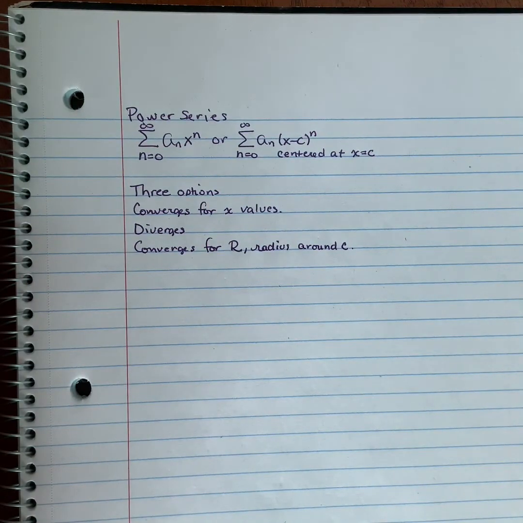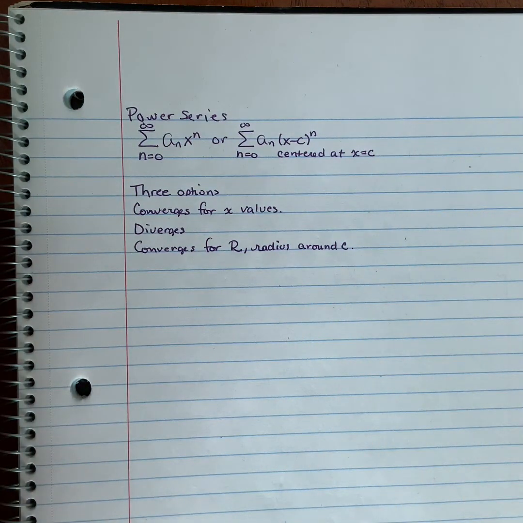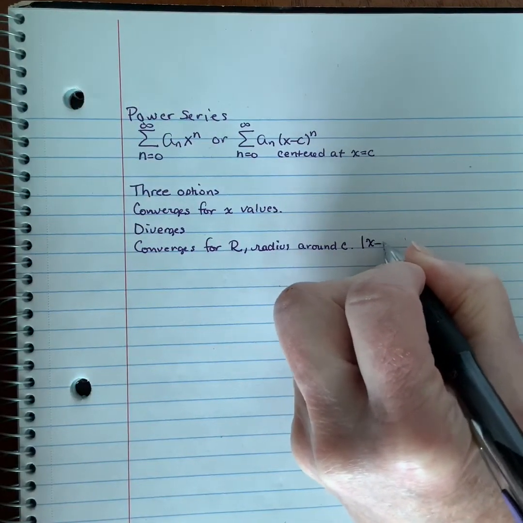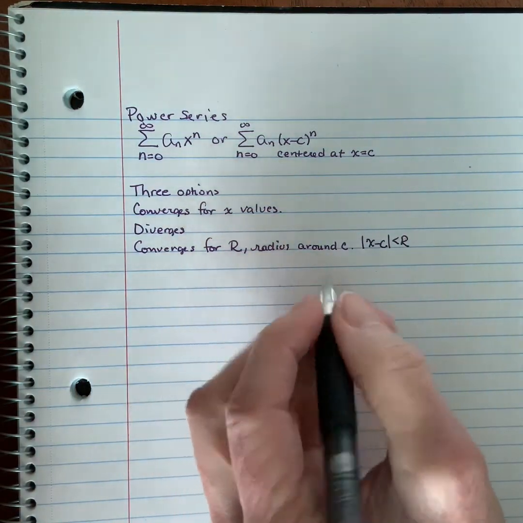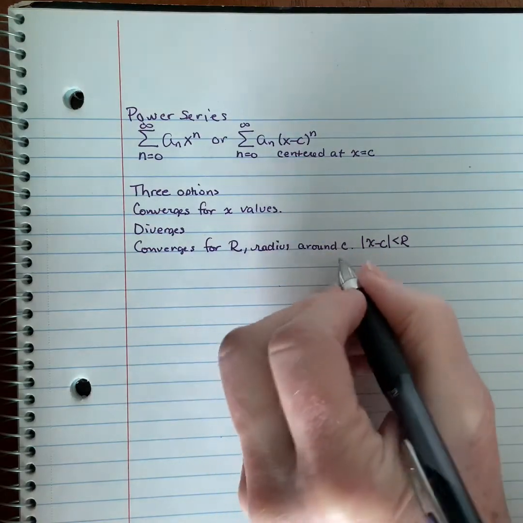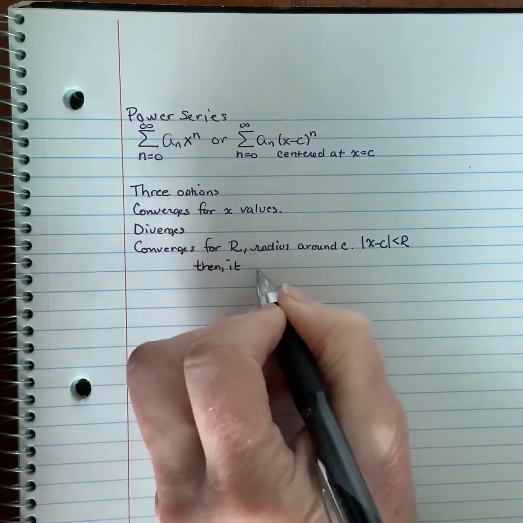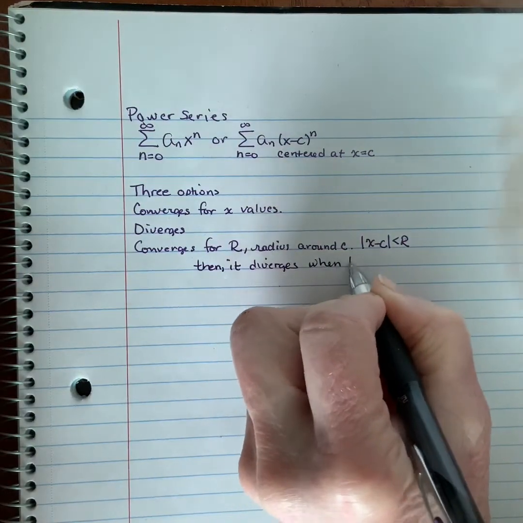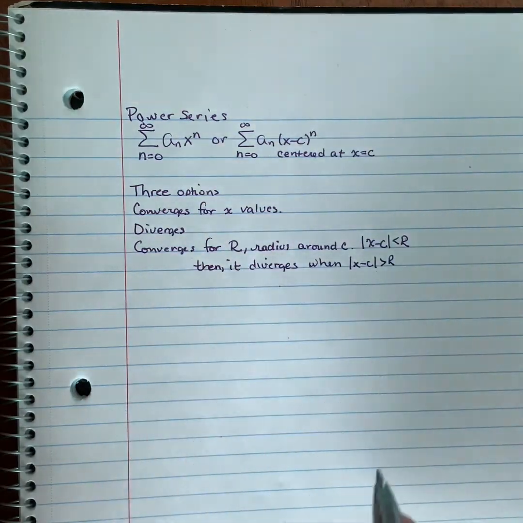Now, we talk about convergence in terms of it converging if the x minus c values end up being less than the radius. So I'm going to put that, this is in absolute values because it has to do with distance. If something converges in this region, then it diverges when x minus c is greater than the radius of convergence. That's called the radius of convergence.